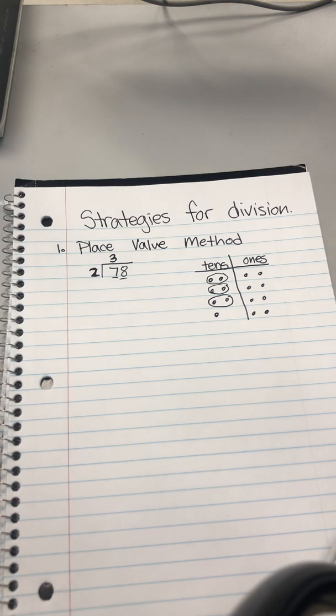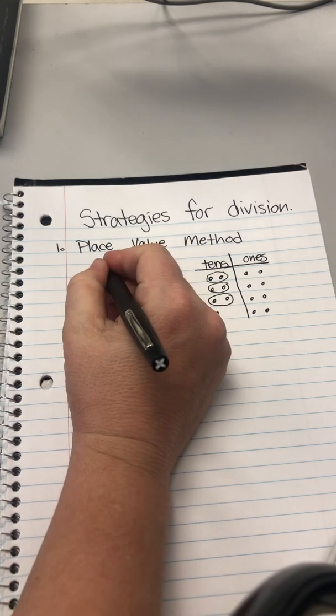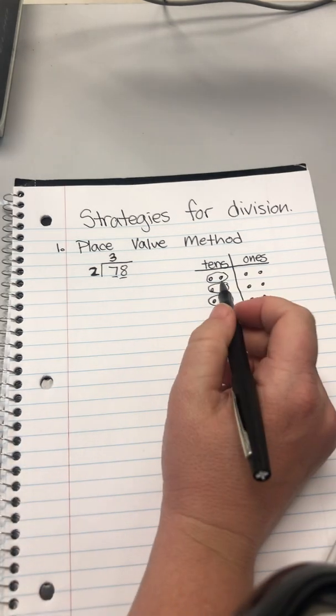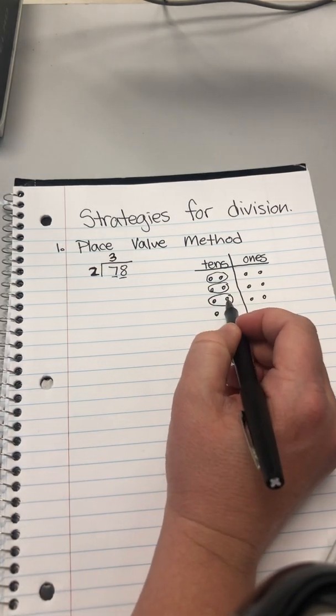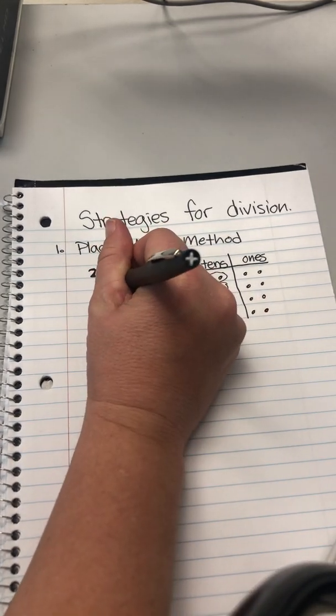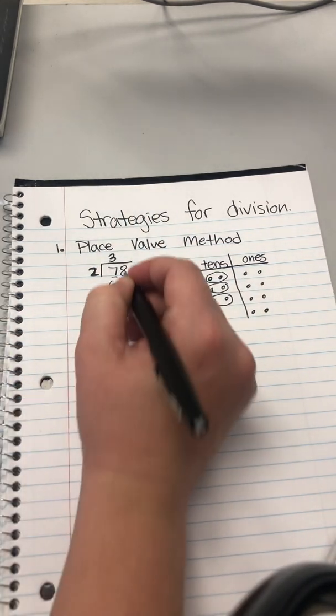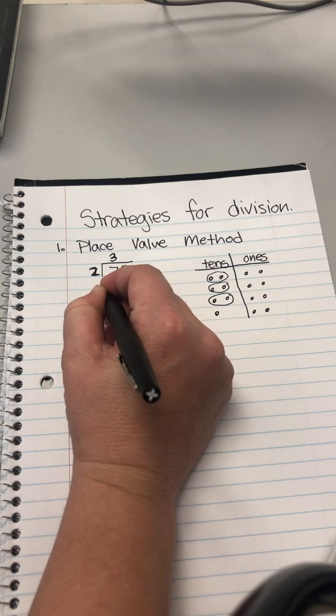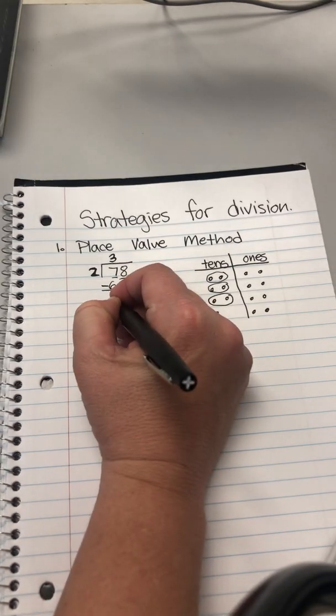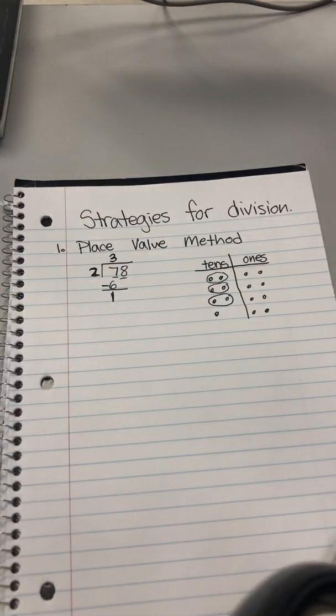Now I say, do I have anything left over? I say, what's 3 times 2 is what? Right here, 1, 2, 3, 4, 5, 6. I would put that 6 down. Are there any left over? 1. Yes, so when I subtract, I get 1 left over.